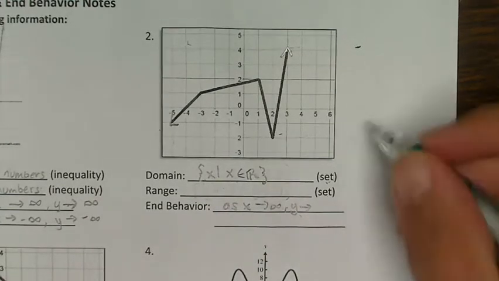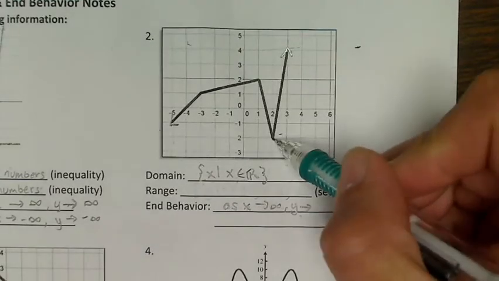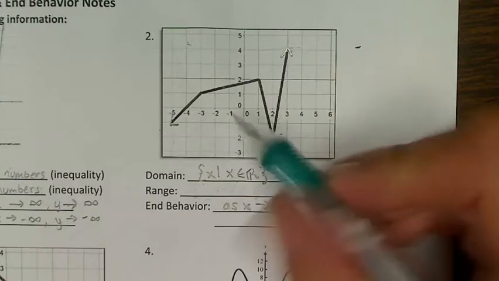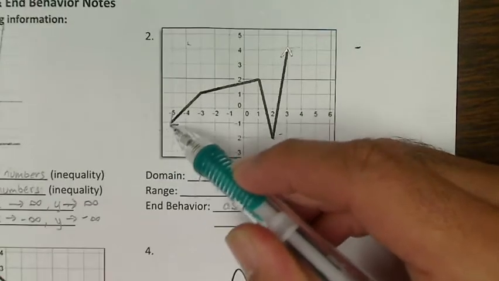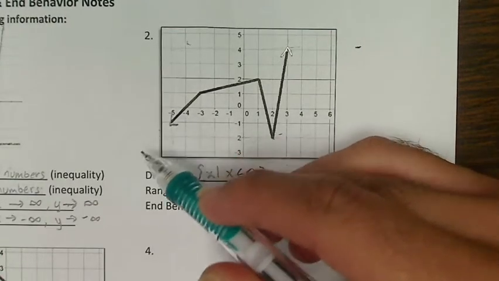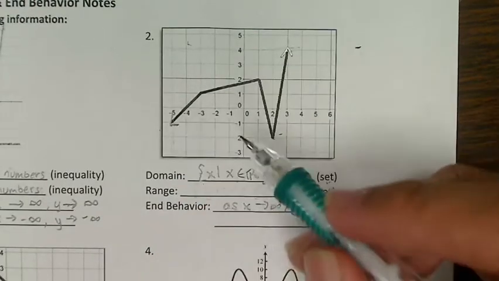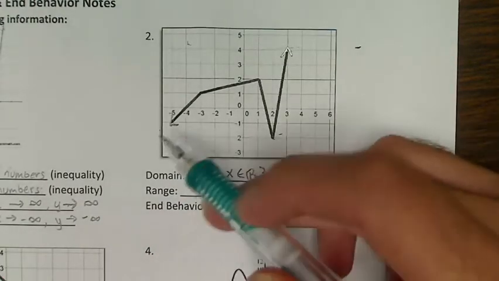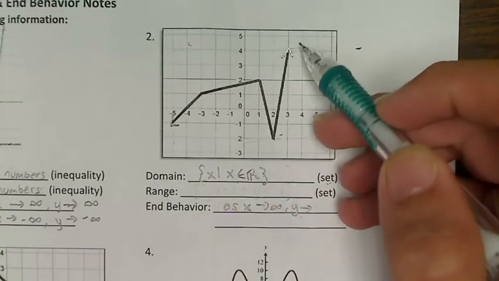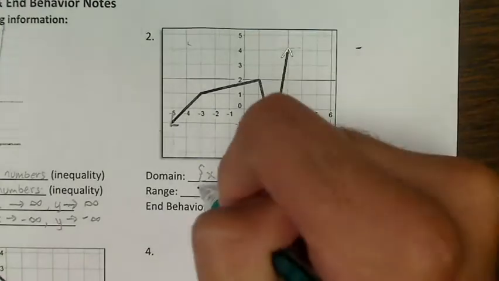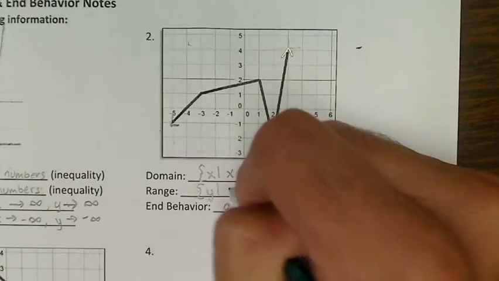All right, now your range. Now, if you're not careful, you might think that the lowest y value is -2. But you have to realize that this arrow means that it's going to continue forever and ever in this direction. So, what that means is that negative infinity is your lowest y value, and since it goes up forever, it goes to positive infinity. That's all real numbers, so I'll write it this way.